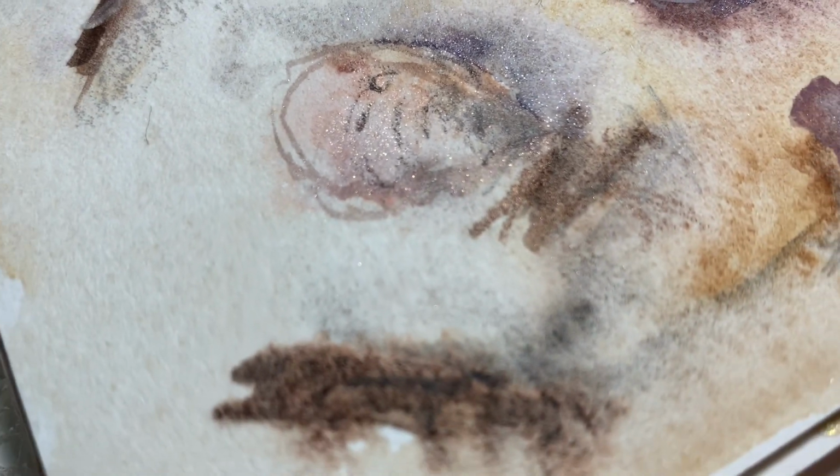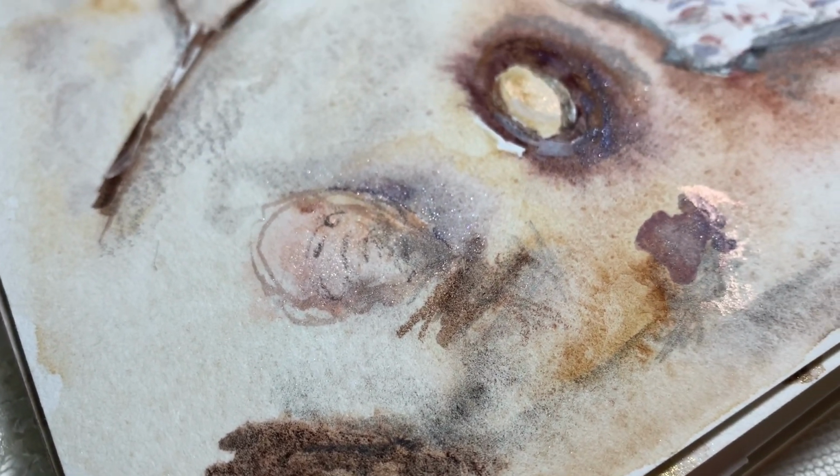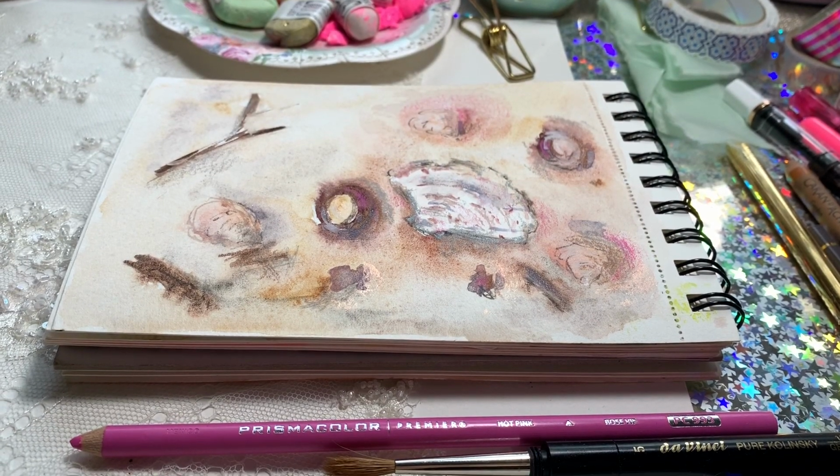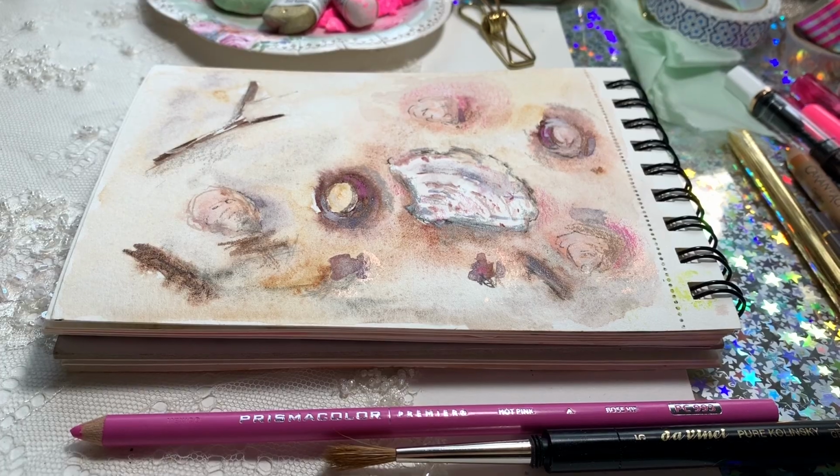And then I felt like it was all a bit too muted, so I went back in with a Prismacolor pencil and just brightened a few parts up.